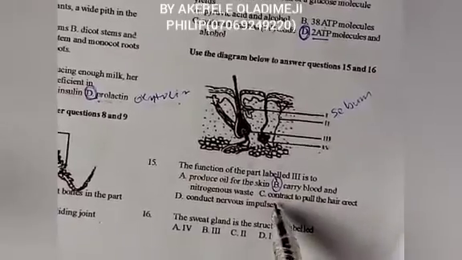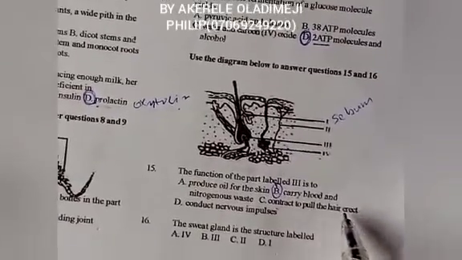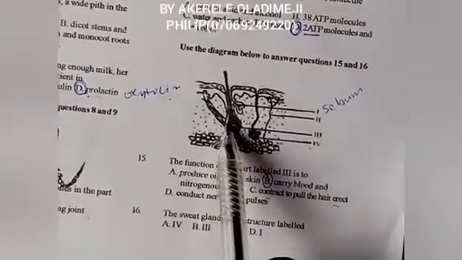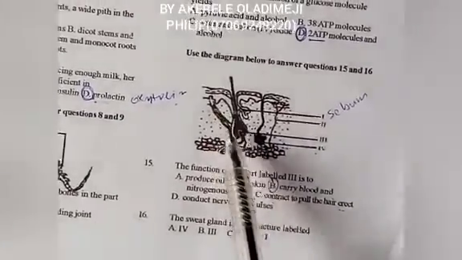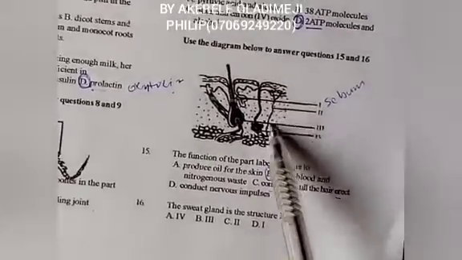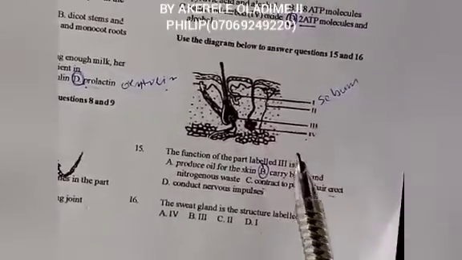Then contract to pull the hair erect. That will be this one. It's not labeled. This is called the erector pili muscle. Then conduct nervous impulse. That should be your nerve, this particular one here. All right, I hope that is clear enough.